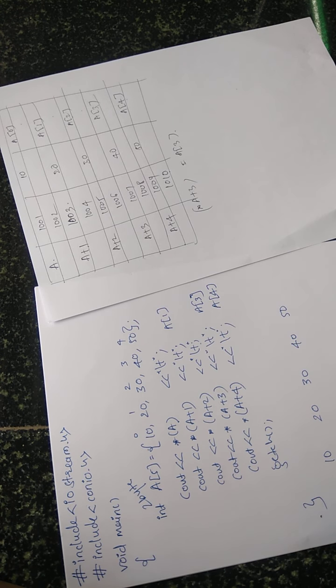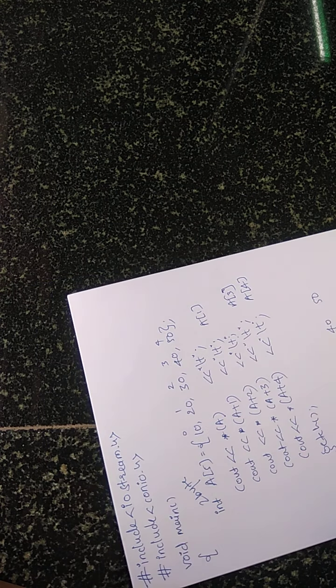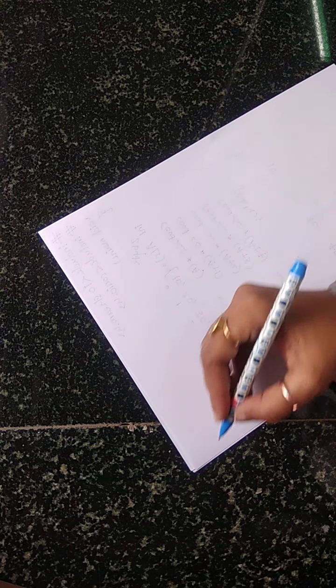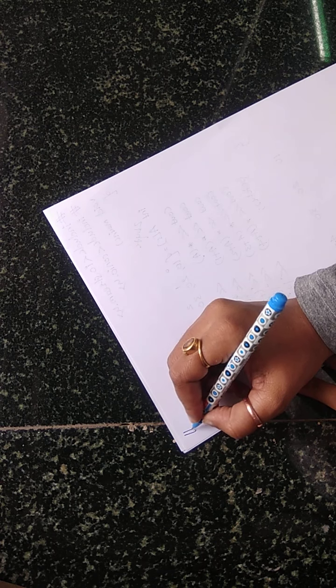Done. Now we'll see one more program which will define the relationship between the pointer variable and the array. So from header files I'll write in detail. I am not using classes and objects, just a normal example.